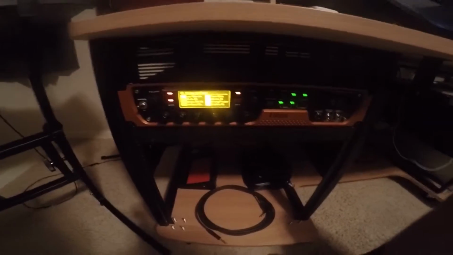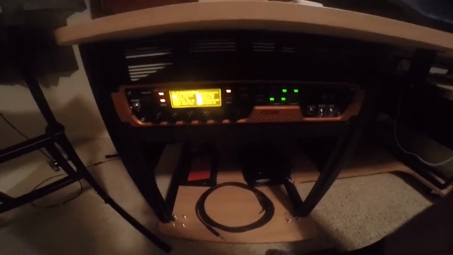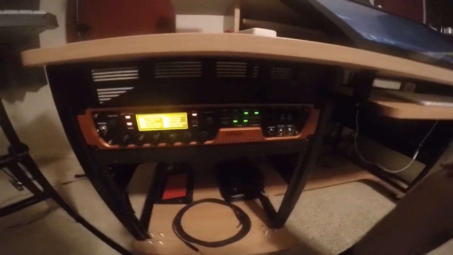Over here, we have an 11 rack. I got this mainly for the Pro Tools program.